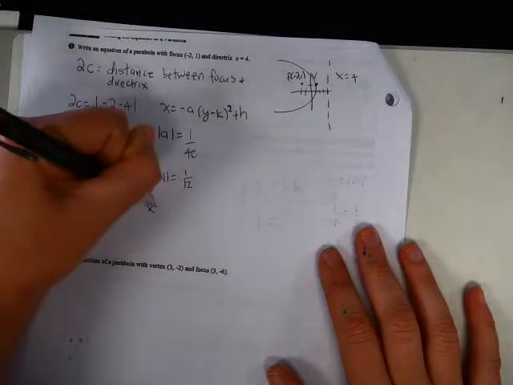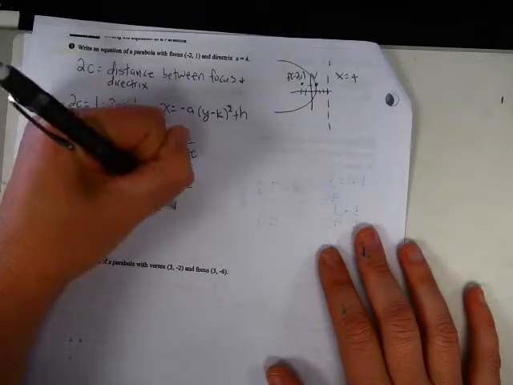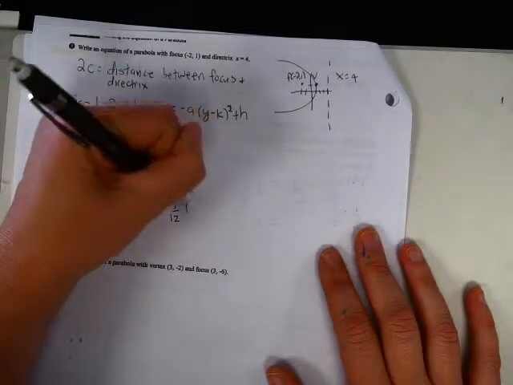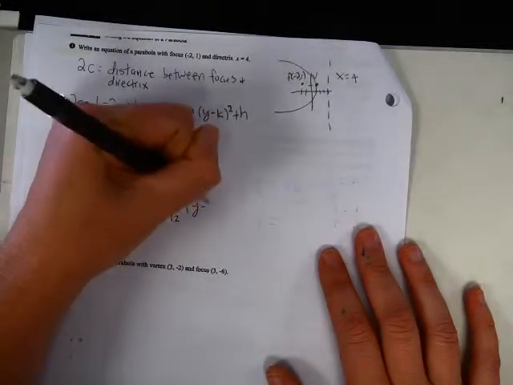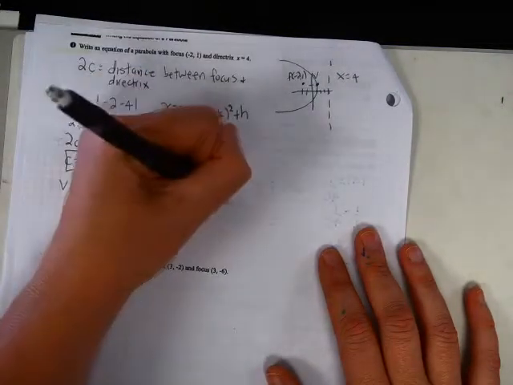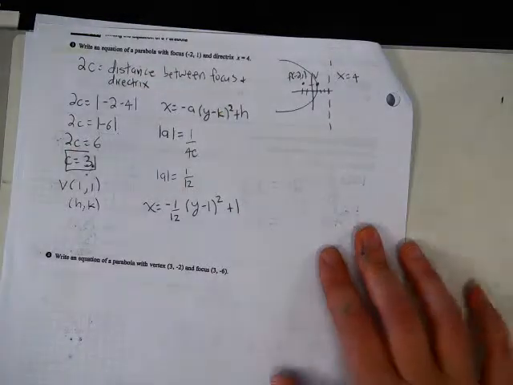Okay, so now I have that my a is 1/12, so I can just plug everything into my formula. x equals negative 1/12 (y minus 1) squared plus 1.